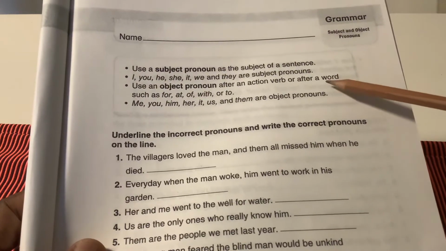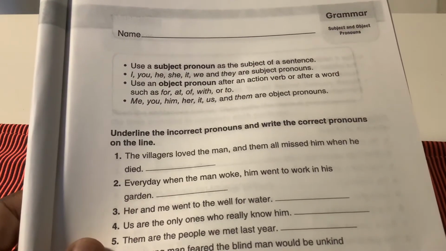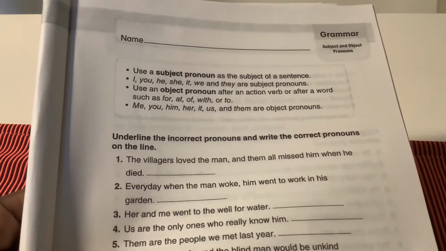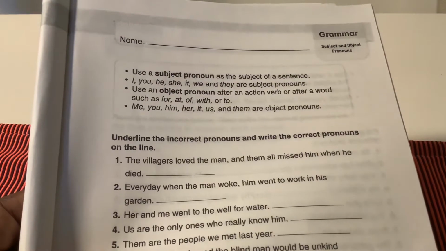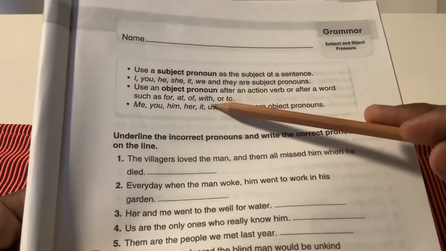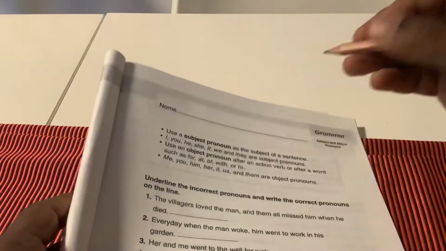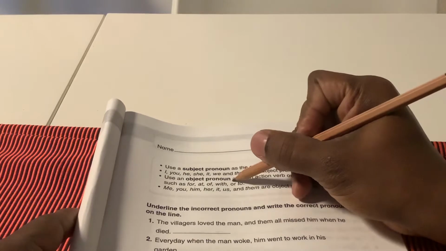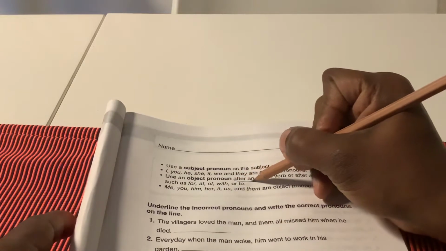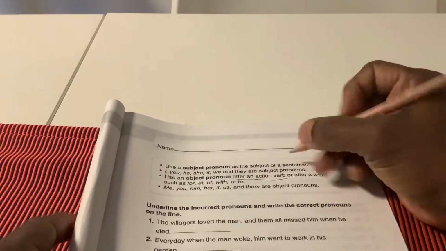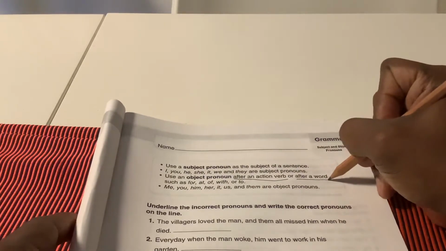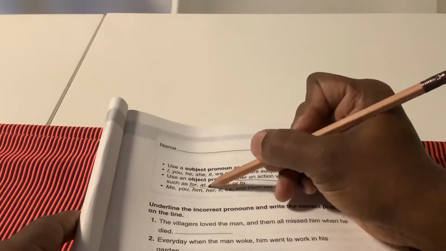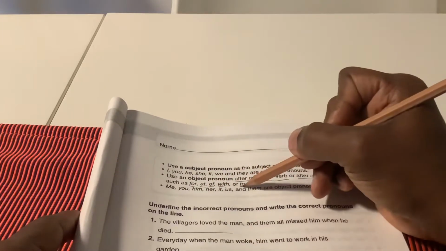Point number 3. Use an object pronoun after an action verb or after a word such as for, at, of, with, or to. Okay, that's very important. So I'm going to underline that.